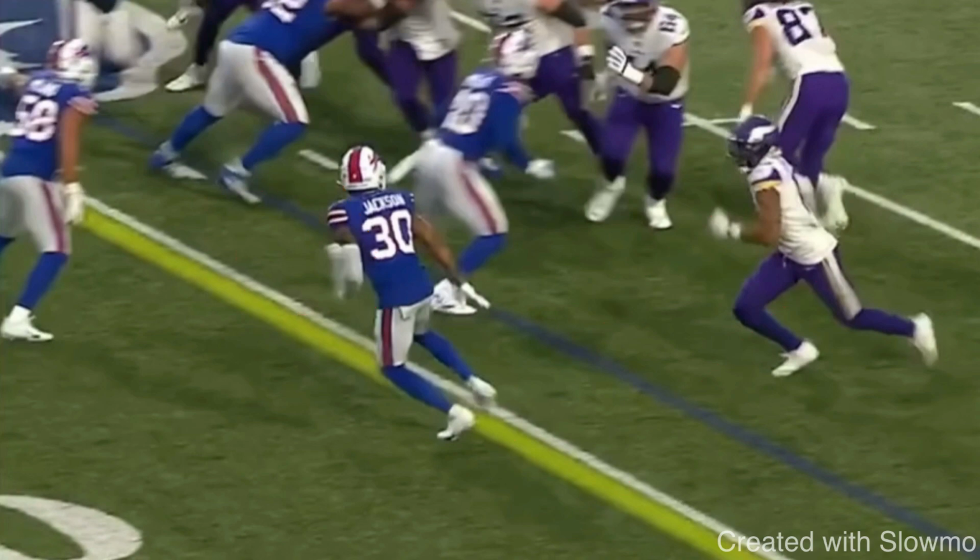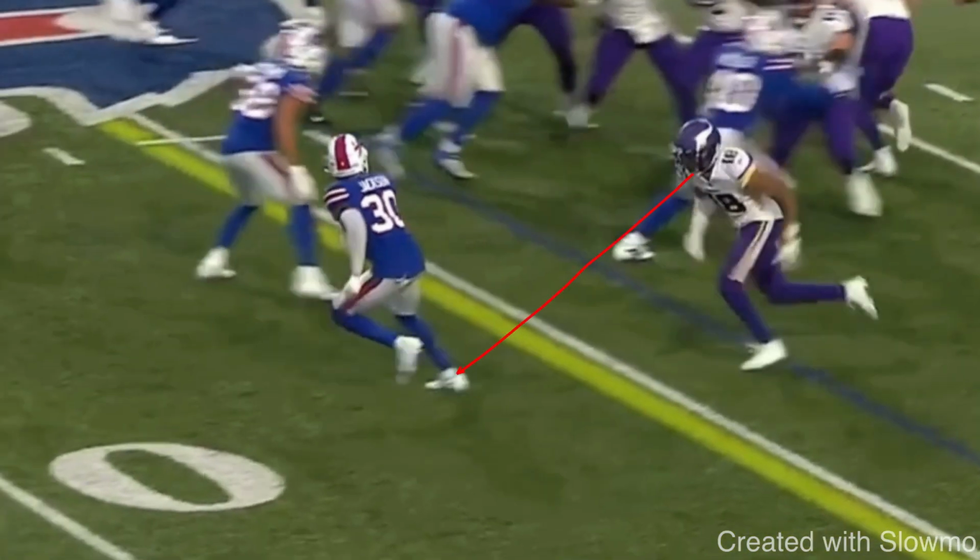How would you run a post curl versus press bail? You would attack his blind spot to widen him and make him think fade, slip underneath and run the post curl. You created a window. How would you run an out route? Attack that inside shoulder even when he is off coverage. You'd attack that inside shoulder and then go.